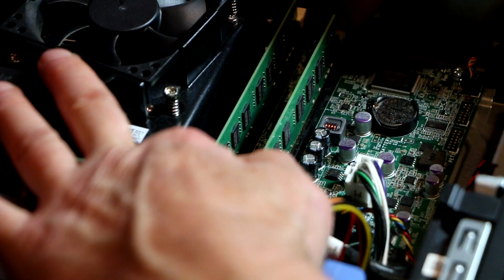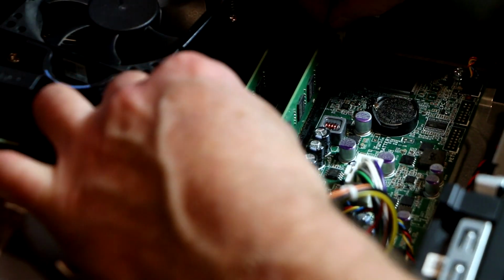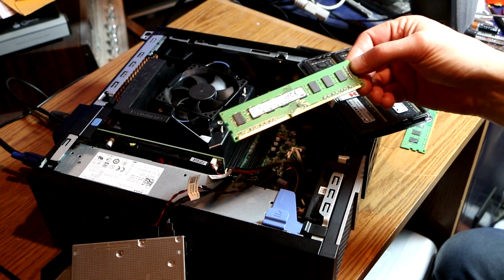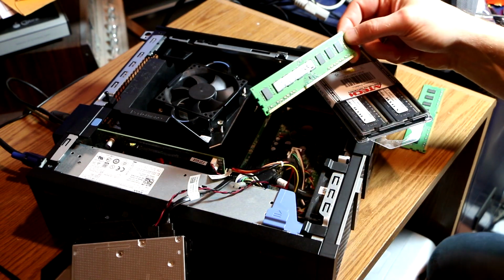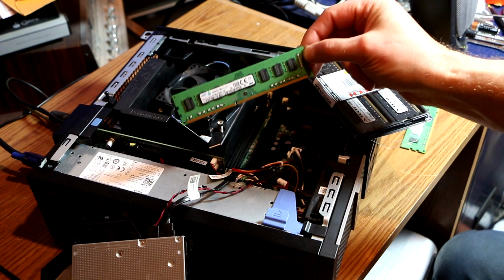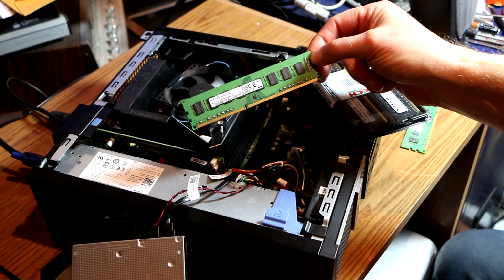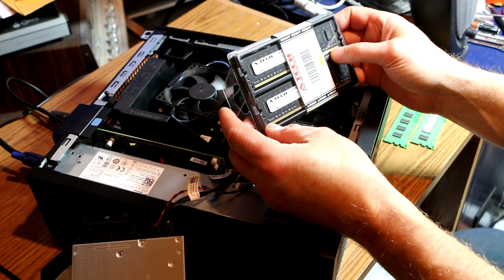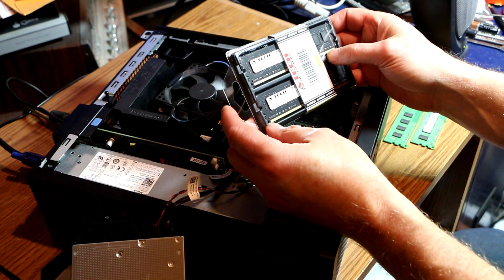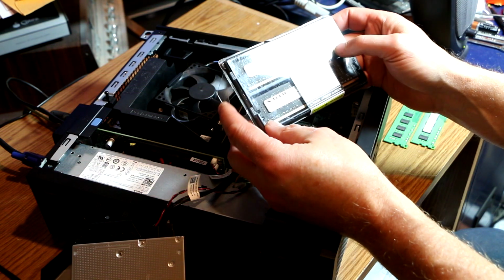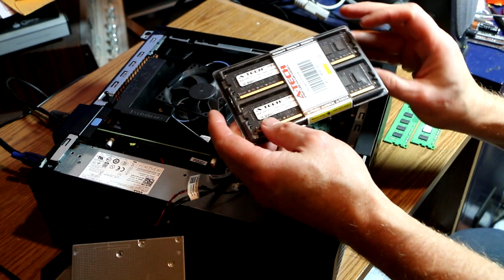So I don't know if you saw that or not, but it just kind of lifted it up. So there's 1 and there's 2. In case you're curious, what was in here was Samsung memory, and it's clearly marked that it's an 8 gig stick. It's PC3-12800U. It doesn't say the speed. The new memory is DDR3 PC3 12800 DIMM 1600 megahertz, 8 gig. So the same size memory, but I think it's a little bit faster.